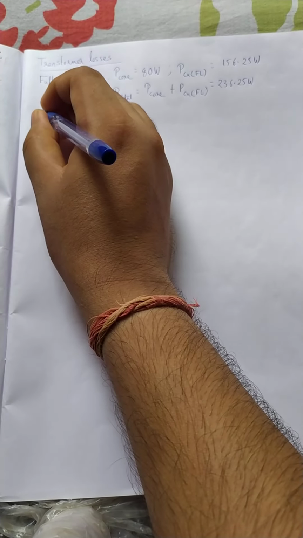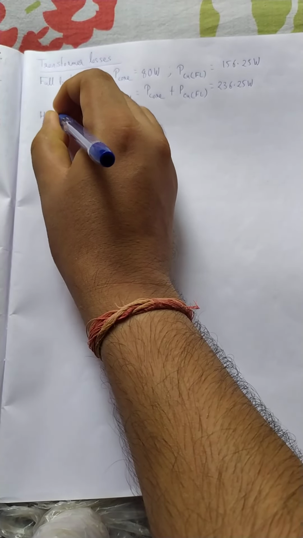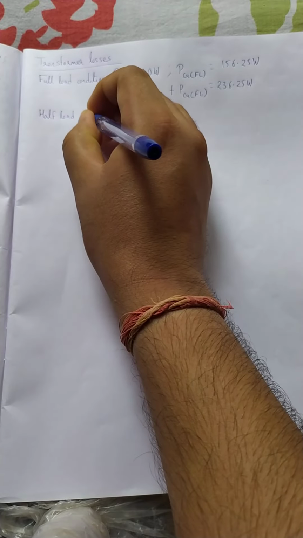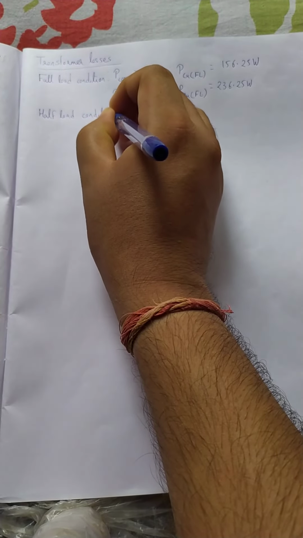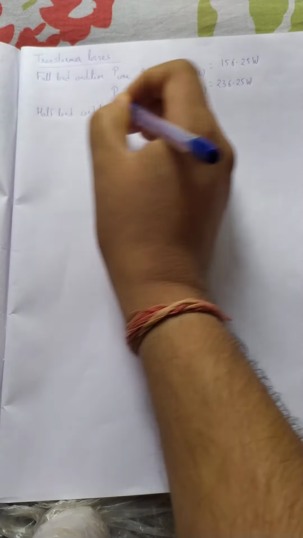Now let us check at half load. Half load condition. The core loss is going to remain the same because the applied voltage is remaining the same. But what is happening to the current? The current is now going to become half. So the power loss at half load, can you write it this way? PCU FL by 4, because current is reduced by half.